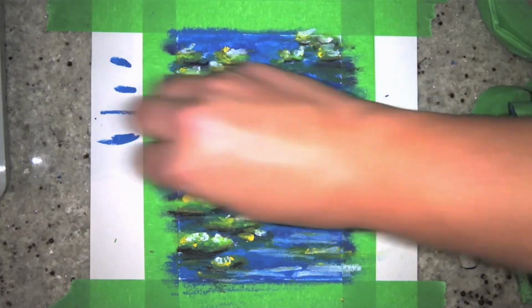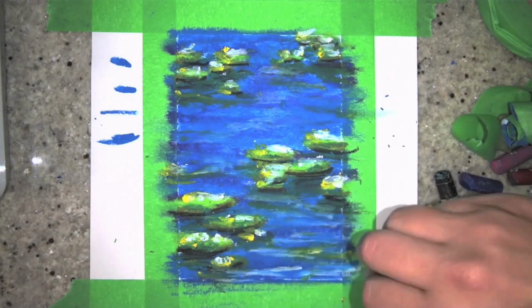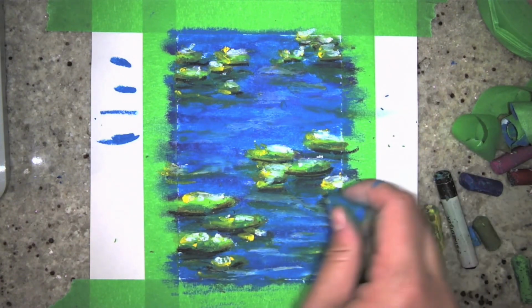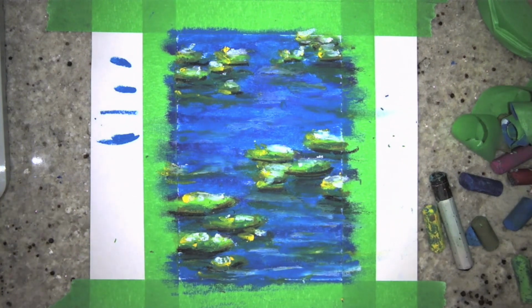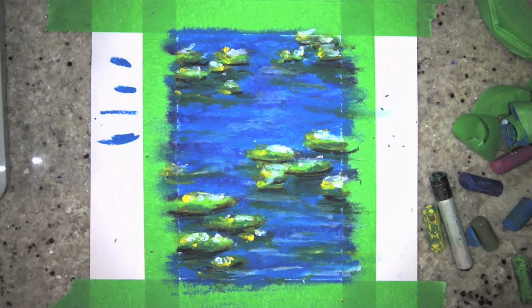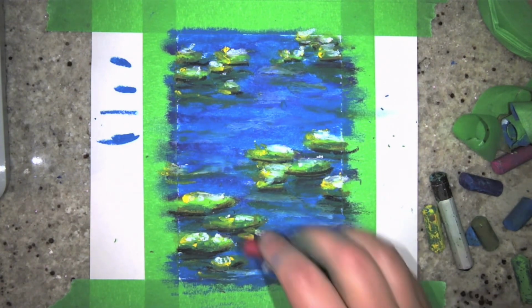I'll also go back and forth at this time with my other blues to try to create dynamic, interesting water. Don't overblend any of these areas. Try to let the pastels blend with pressure rather than using your finger and overblending. Monet loved brush strokes, so we actually want to see these really vivid lines that demonstrate so much movement and light.